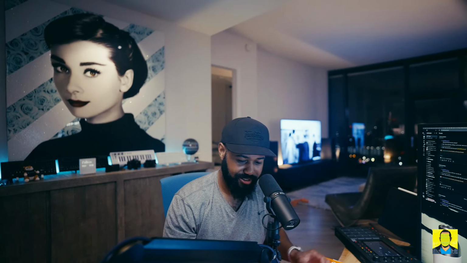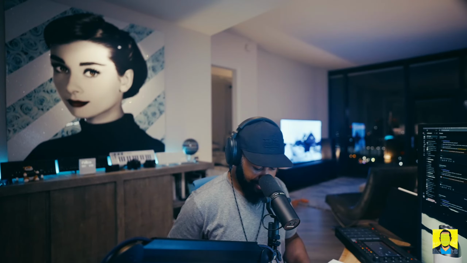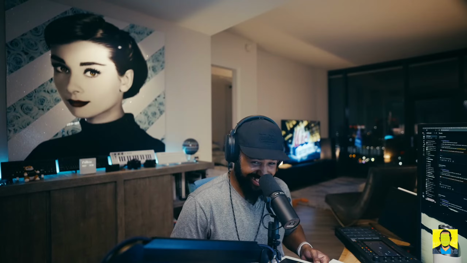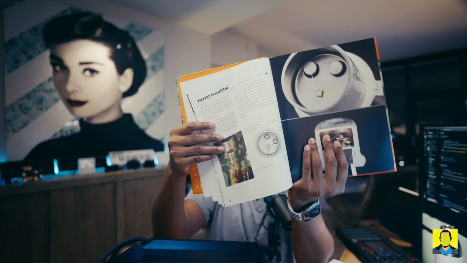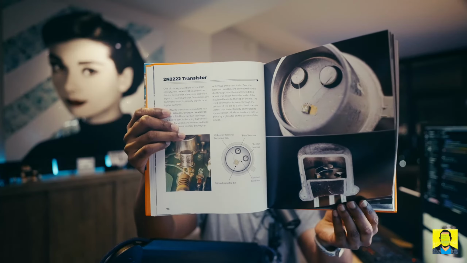I have one more. It's a surprise. This isn't really a book that you read. It's more of a book that you look at. It's called Open Circuits. All right. So what's special about this book? Well, if you're into photography, which I am, I'm very much into photography. I don't know if that's obvious. I have a bunch of cameras. And all it is is macro photography of chips, like integrated circuits.